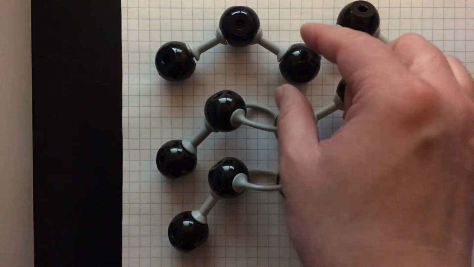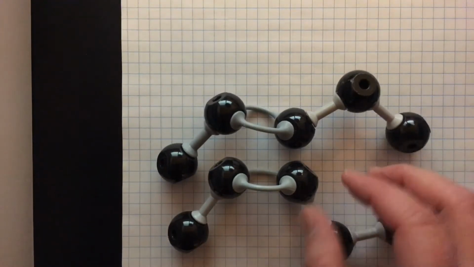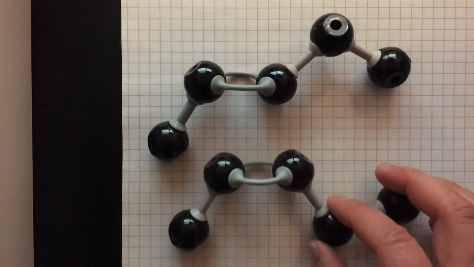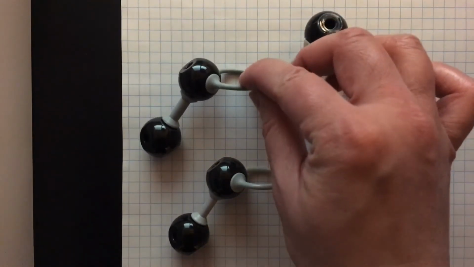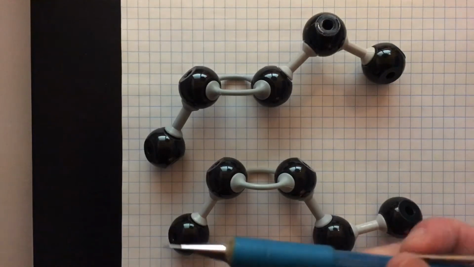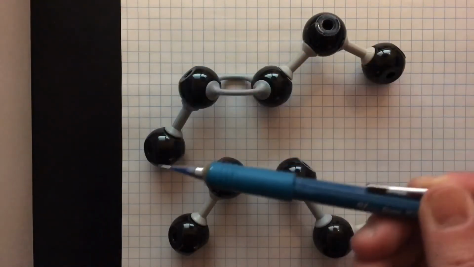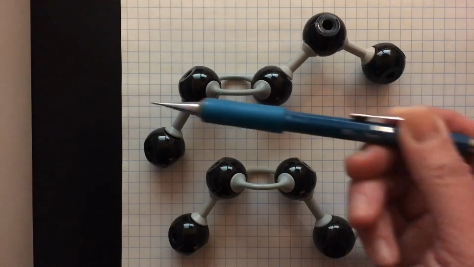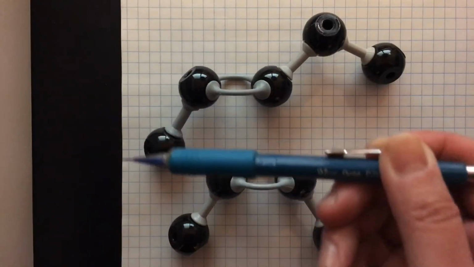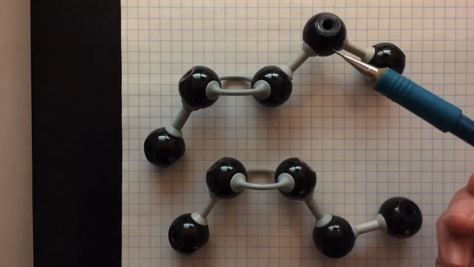In this case, if I was to take a look at these two molecules, one of the things that we want to see now is how are they different? The best way to see this is to identify a plane going through that double bond. If you take a look at this main chain over here, one part of the main chain is below that double bond and one part of the main chain is above the double bond.